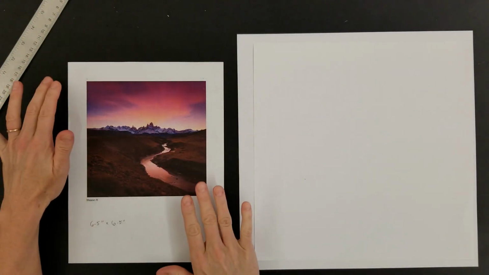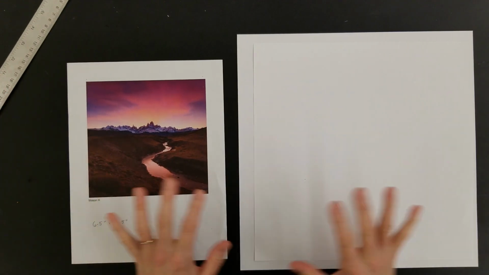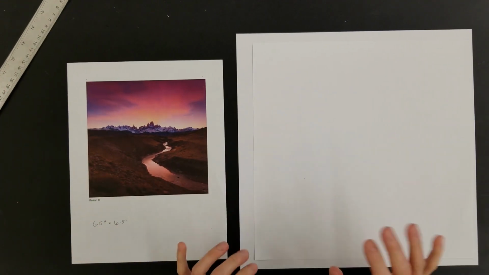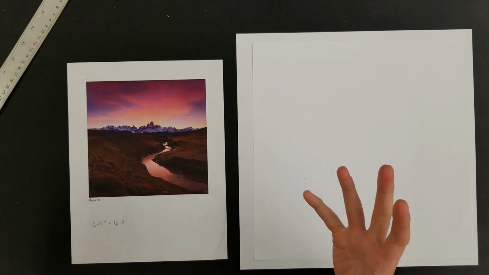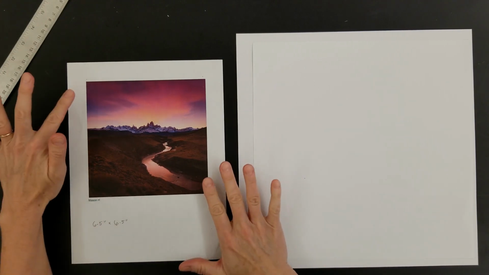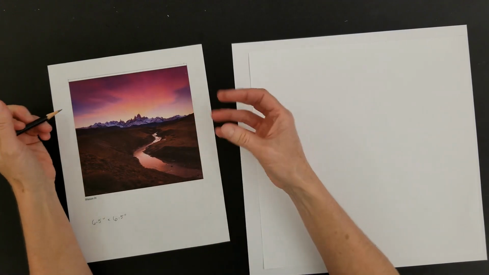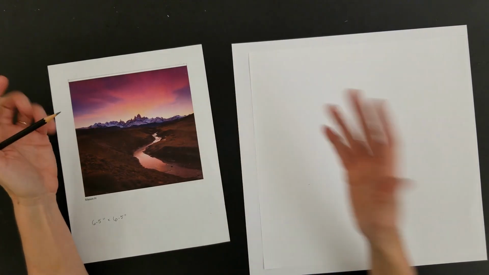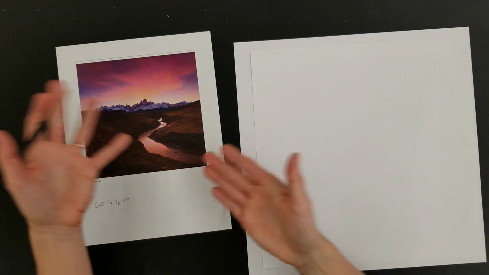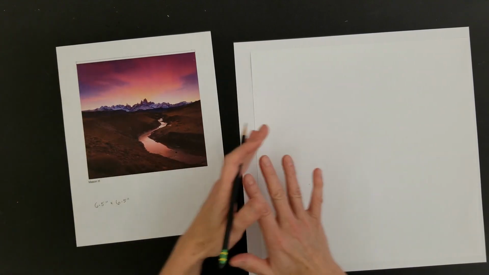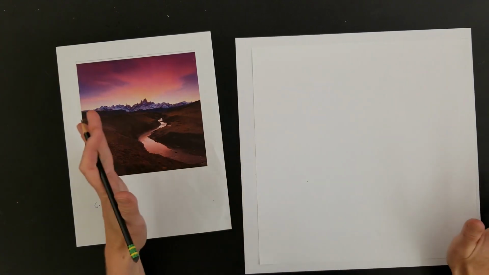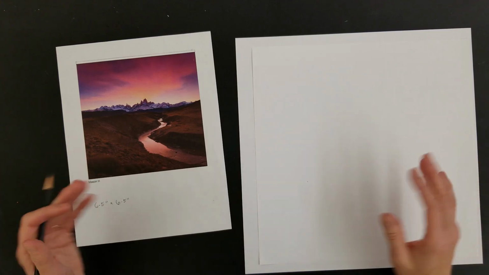Okay, I have my picture of the landscape, and I did cut paper. This landscape happens to be a square, and all you have to do is times it by 2 to get a piece of paper the same size. If you have a square, all you need is a square, any size, and you can translate it.